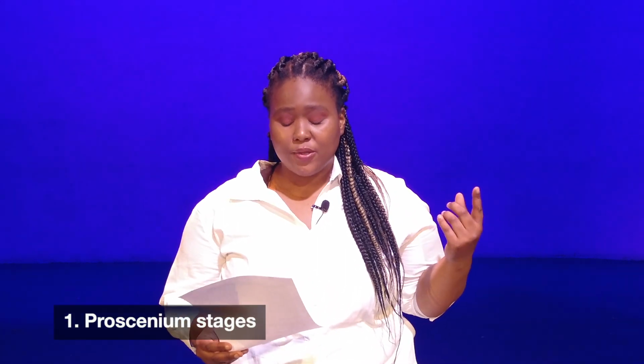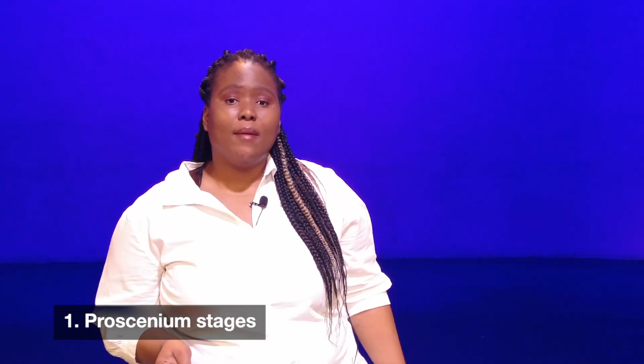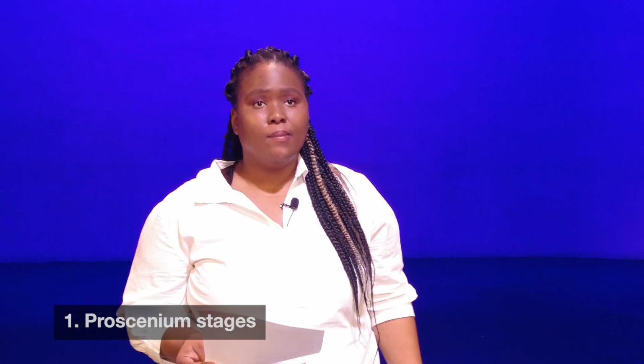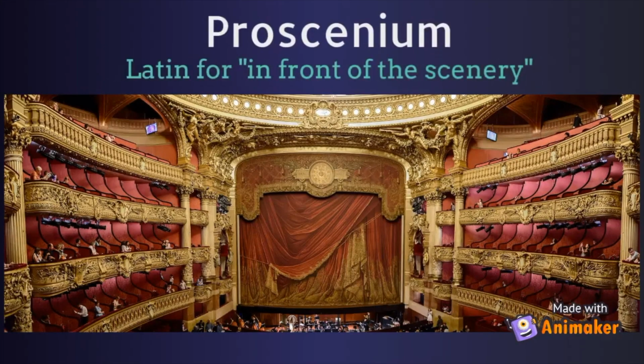Number one is proscenium stages. It's the most common stage that you will find for theatre productions. That's the nice thing about proscenium, because it suits the type of shows that are created around the world. The most well-known type of stage is called a proscenium.